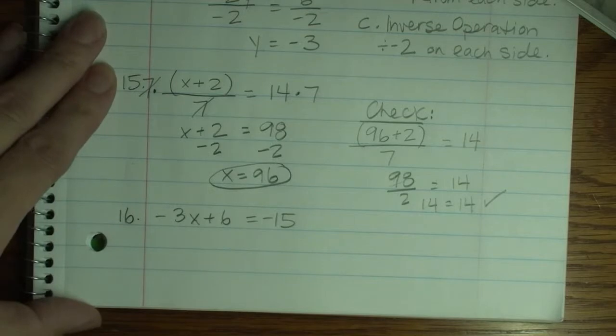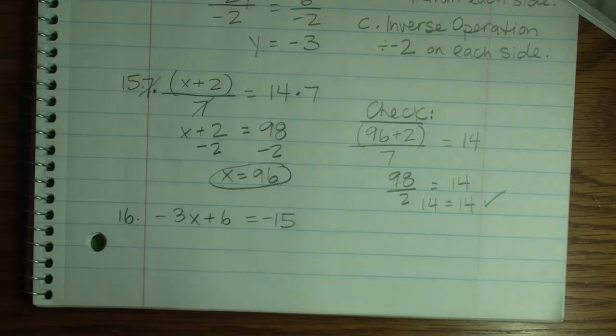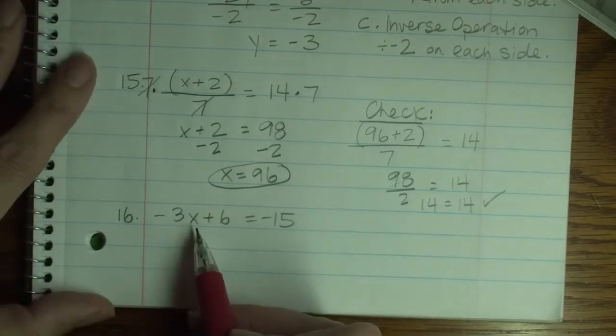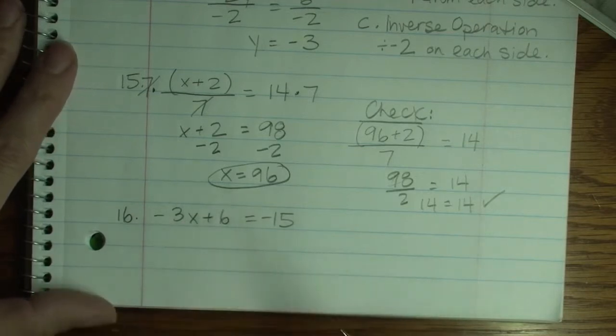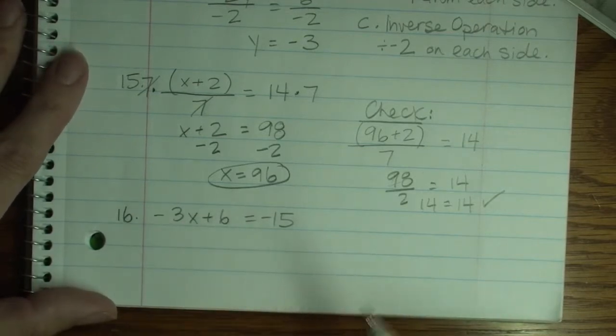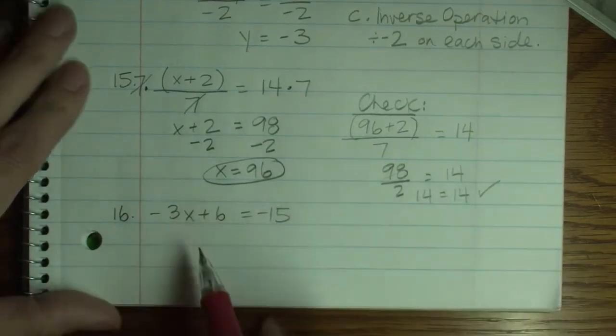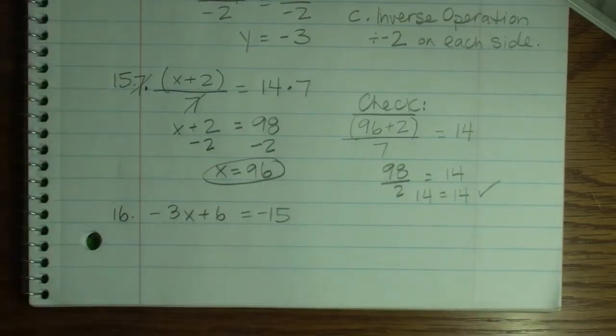And last but not least, number 16. It's just another solve for x. I thought maybe I had a different letter there, but if ever there's a letter you don't like, say they use the letter P, you can always change it to an X if you prefer. Just change it back when you're answering the question. So inverse operations, because I don't have any distribution, I don't have to collect like terms, it's already done.